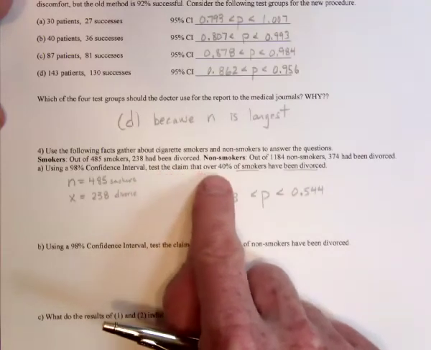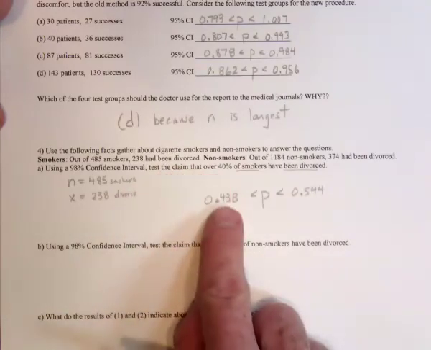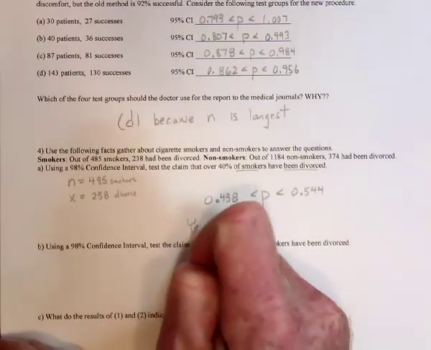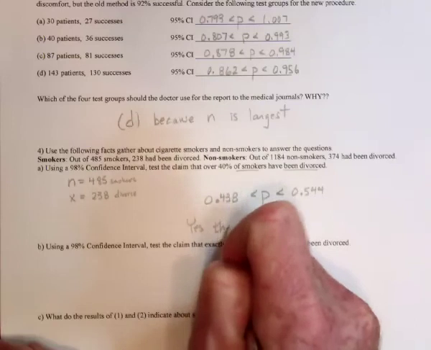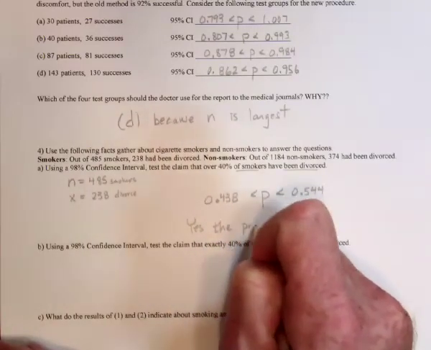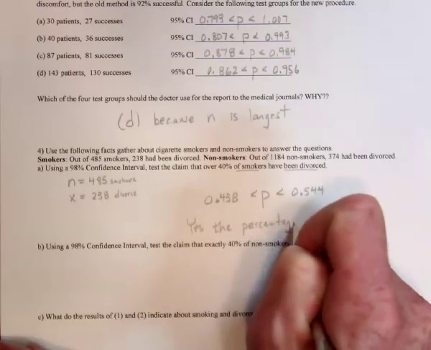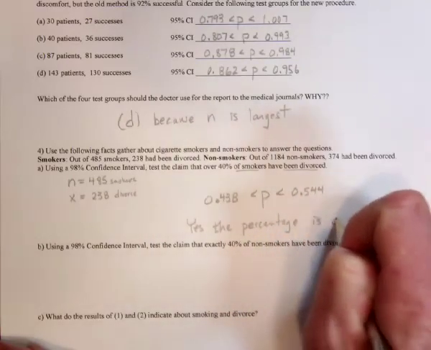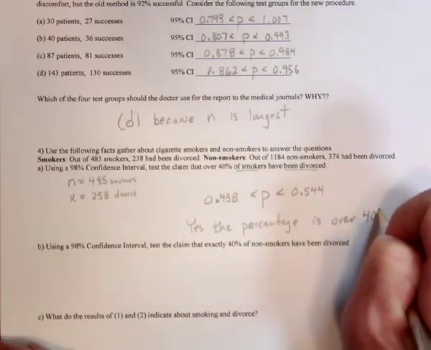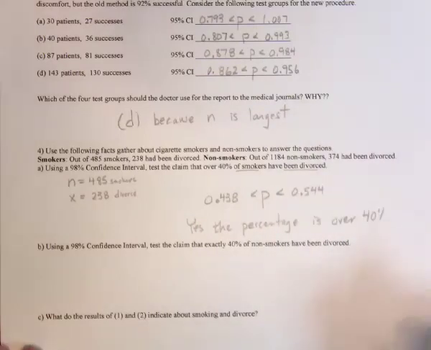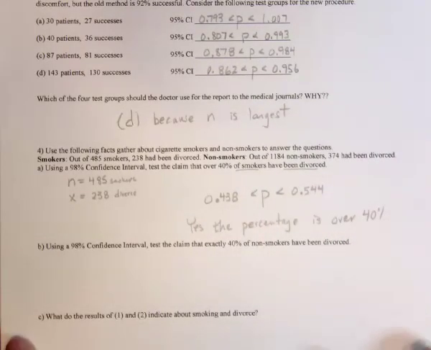So when someone says that the rate is going to be over 40%, well, yes, that seems to be right, because according to this, it's at least 43.8%. It might even be in the 50%. So yes, the percentage or the proportion is over 40%, just as claimed.